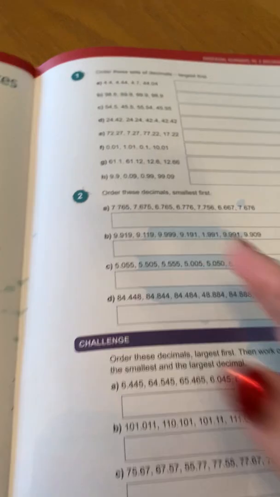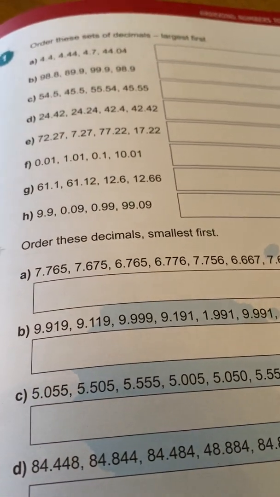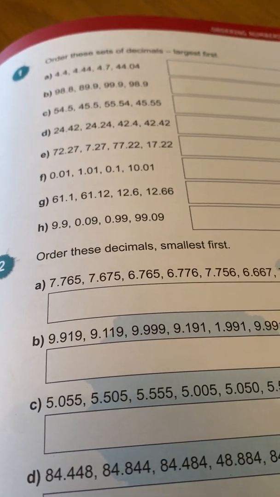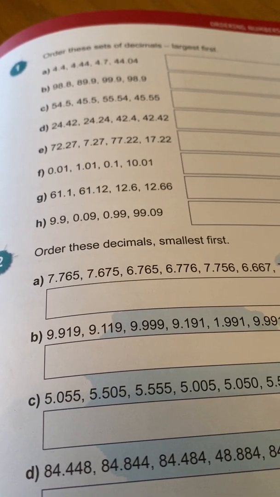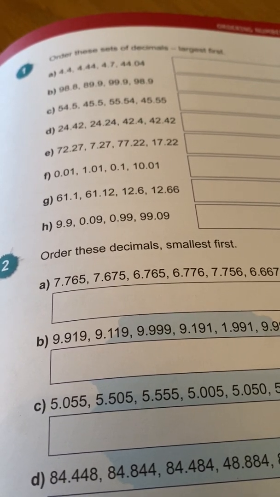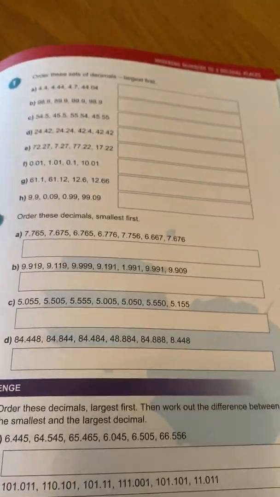Okay, let's look at what it is actually asking for. So it says, order these sets of decimals largest first. So you need to go through and see which numbers have the most tens, then ones, then tenths, then hundredths. You should be able to have quite a good go at that. And basically that's what you're doing all the way down the page.